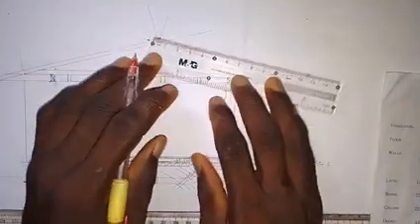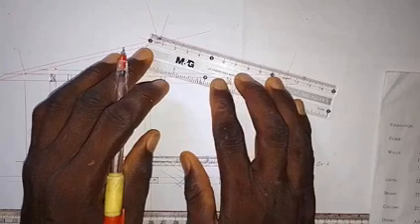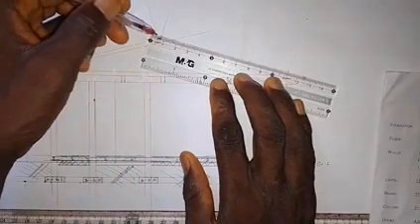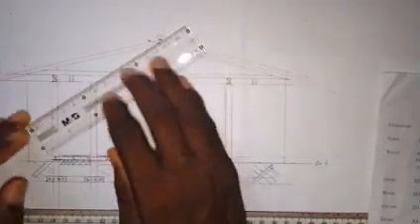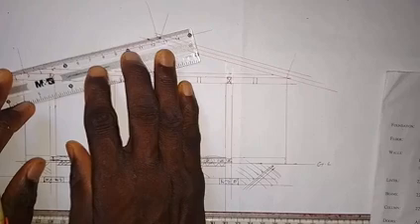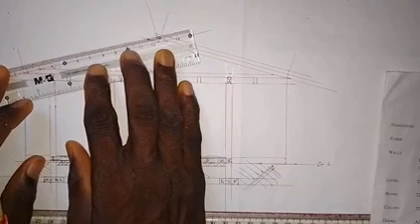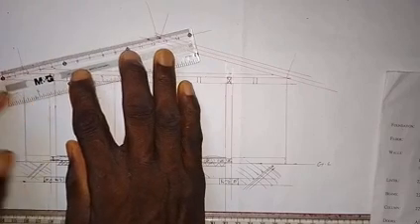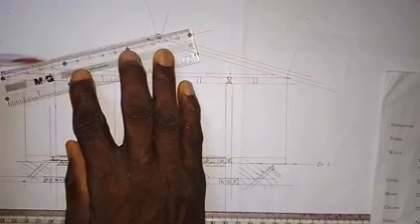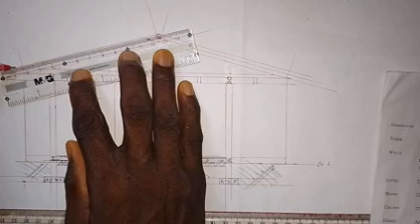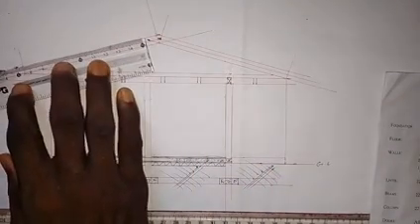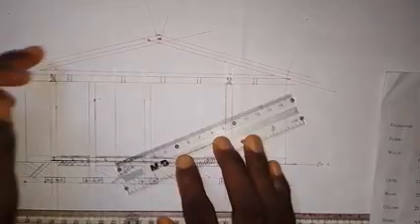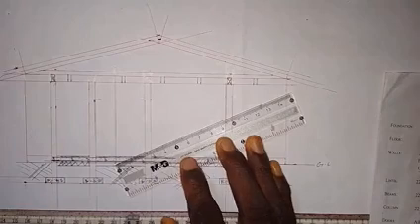Okay, so then from here I will draw this line. Okay, so then here also I will draw this line here. So it is within this line that I drew that I'm to draw the purlin.